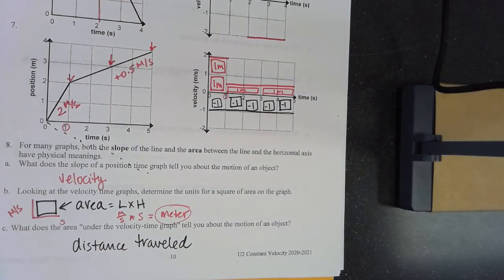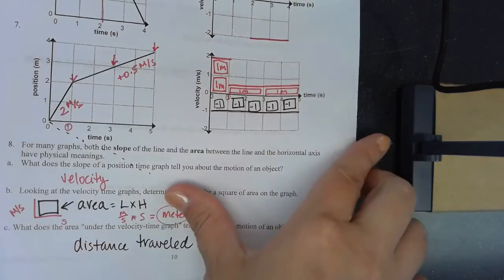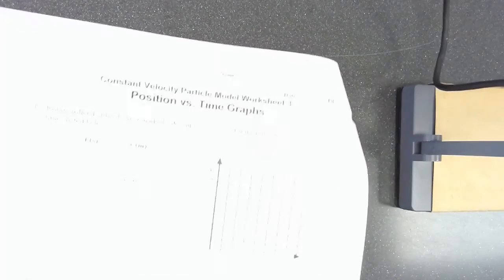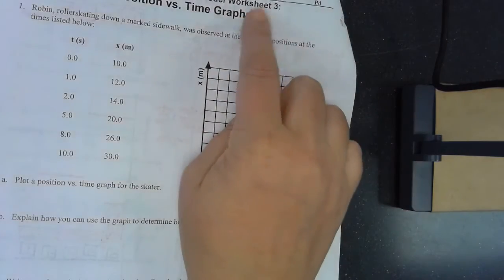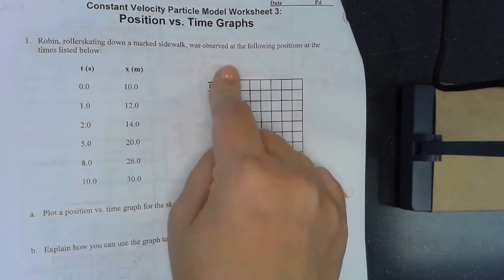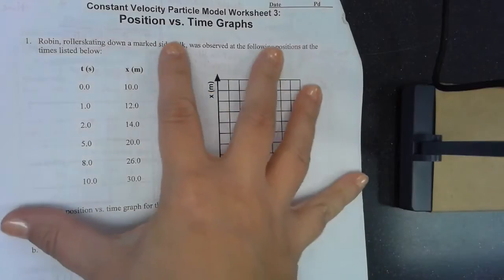Yeah. All right, do you guys have any questions about that worksheet? No questions? Okay. So what I want you guys to do with the rest of the time that you have today is keep working on worksheet number 3. Do you guys have any questions about worksheet number 3?